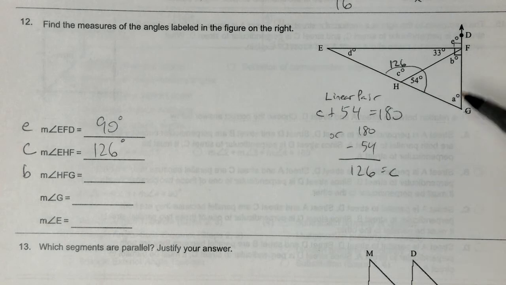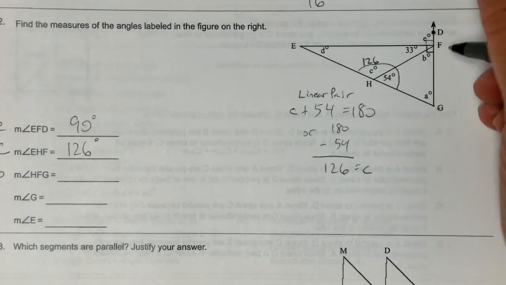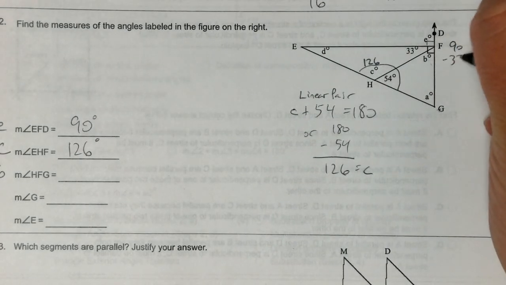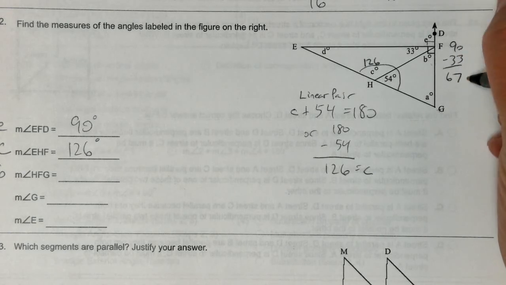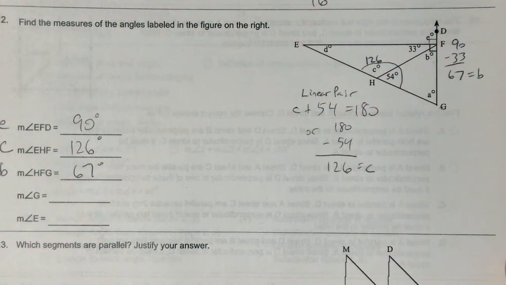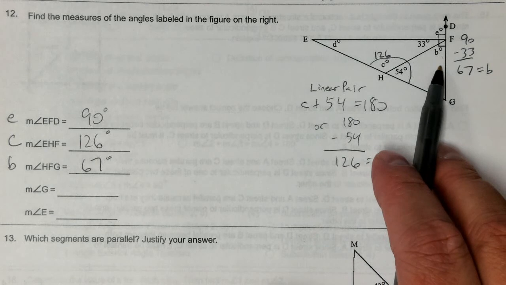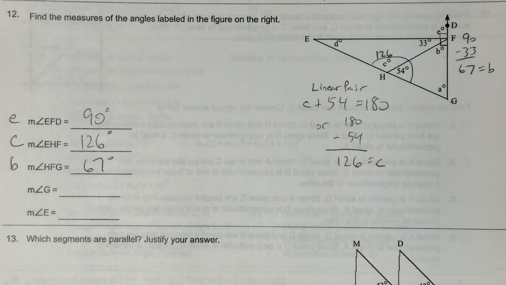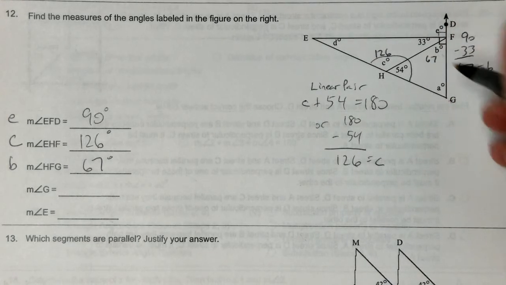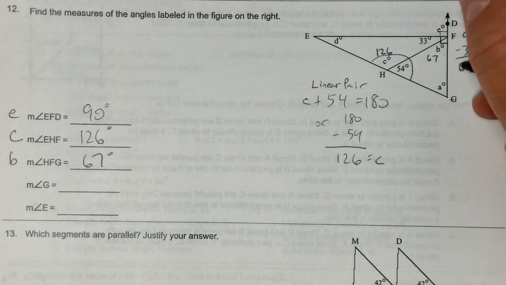One of them's B. Okay, so if we've got 90 there and we've got 33 there, we should do 90 minus 33 to get 57, and that's B. So those two angles are complementary. So you get your 57.